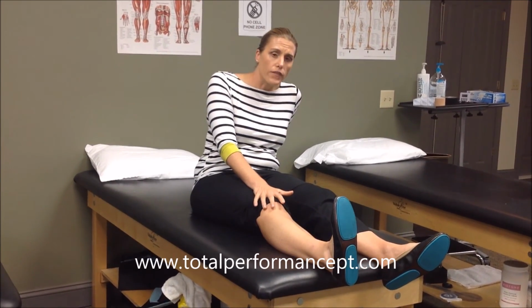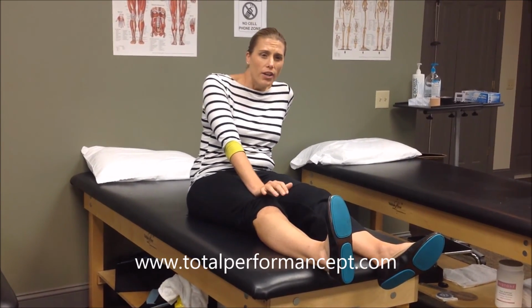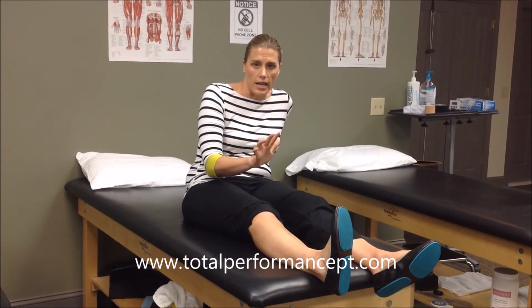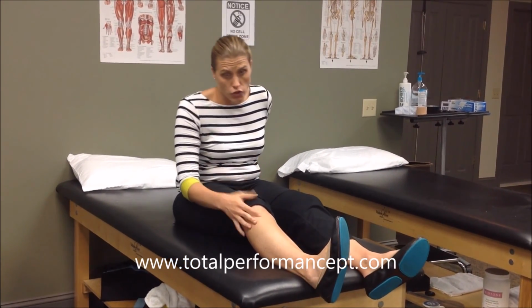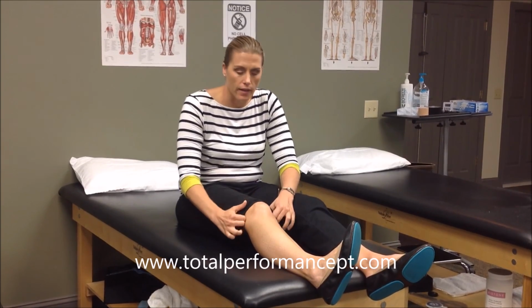That is indicative of patellofemoral syndrome. Again, if it's uncomfortable, you don't really want to do it. It just means you don't want to jam your patella into the back of your leg.